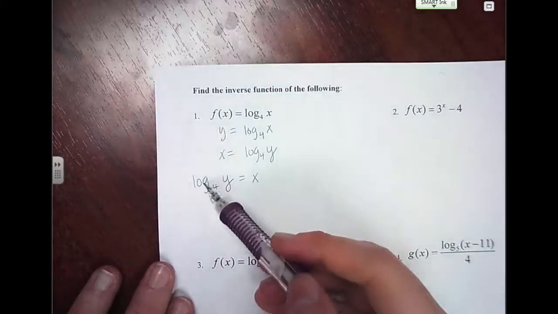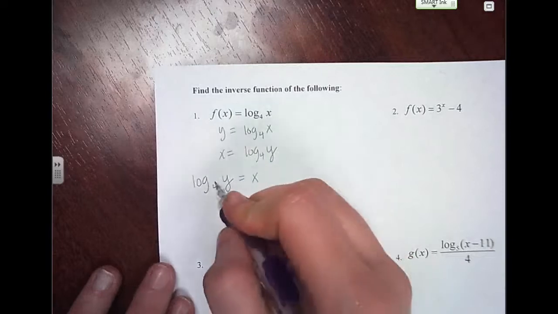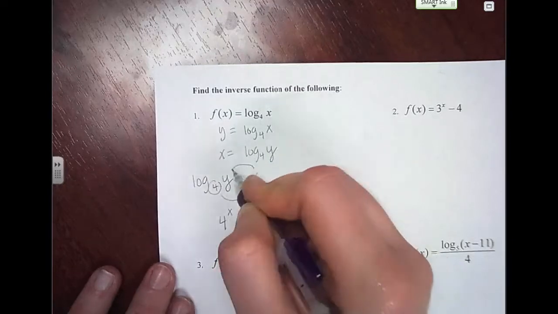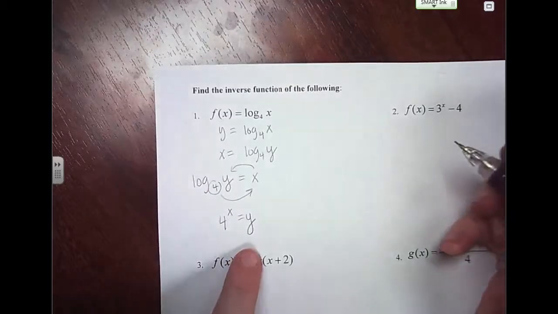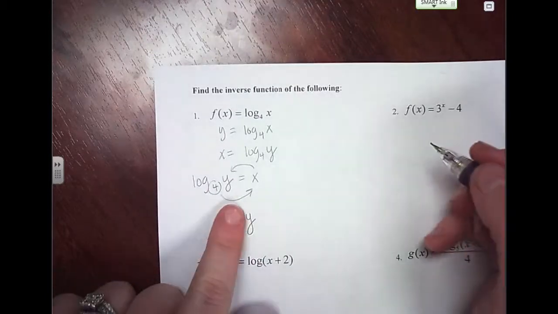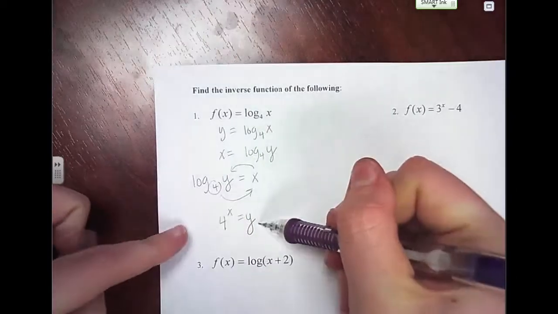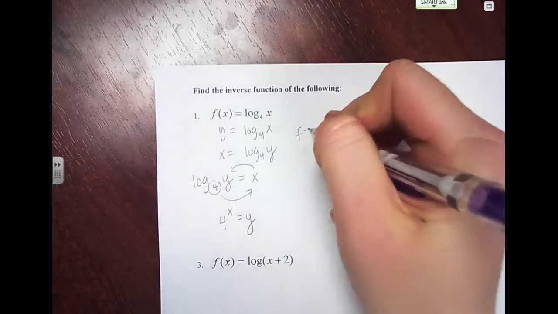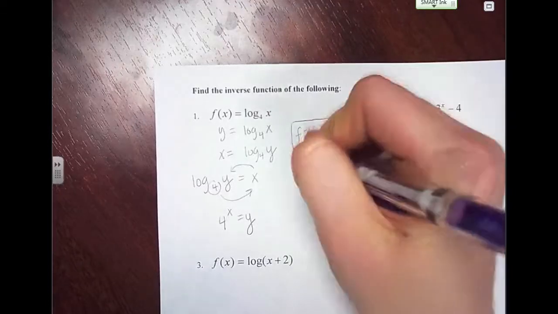So how do I get rid of a log? I put it in an exponential equation. So I take 4 and I do 4 to the x equals y. And I just solved for y. So when you look at this log, you're like, what the heck? How in the world am I going to get y by itself? You do the inverse of it, and that's going to get that y by itself. So then, of course, we'll write our answer as f inverse of x equals 4 to the x power.